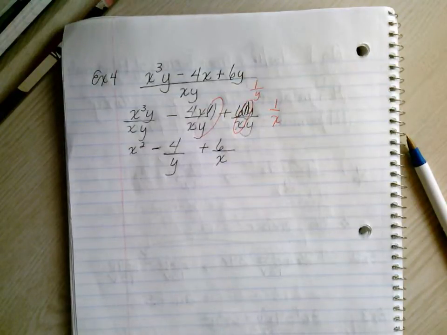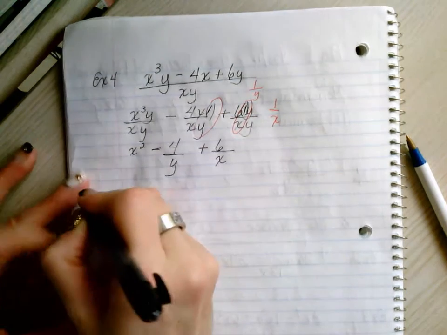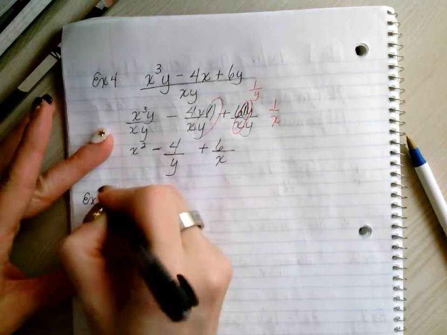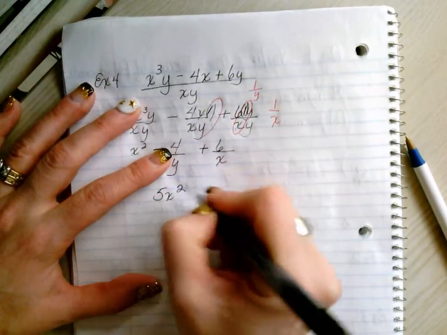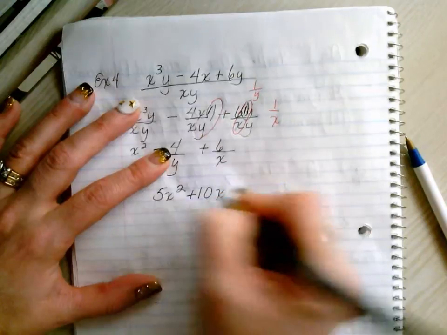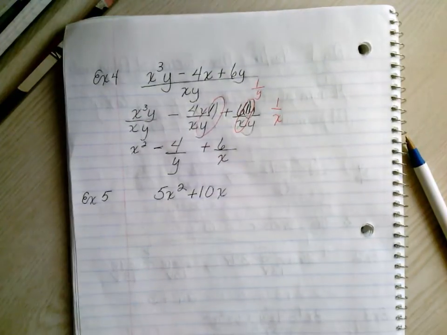Example 5. Trying to see how far I need to take you. Yep, I need to keep going. This is super, super easy. Example 5. This looks scary. Oh no, factor. No big deal. 5x squared plus 10x. What it's telling you is break it into the factors that when multiplied would create that as a product.